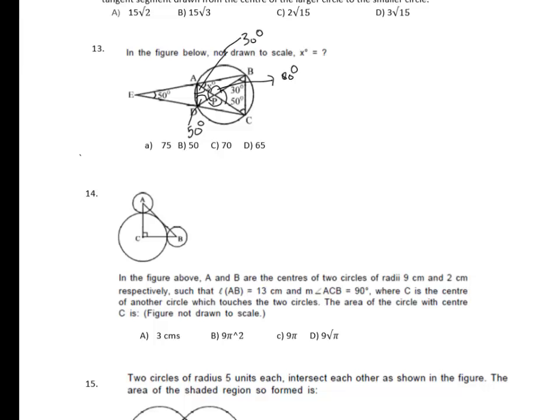One more segment is missing actually. Now if you observe carefully, I take BC as a segment. So angle BAC equals angle BDC. Angle BAC is given as x degrees. So angle BDC is also x degrees. Clearly this is also x degrees.